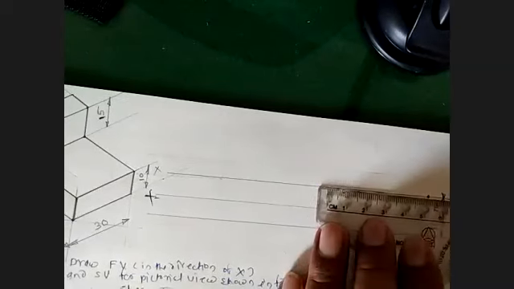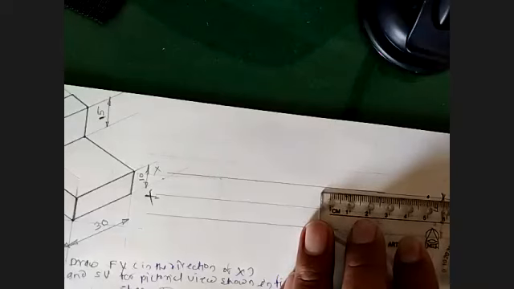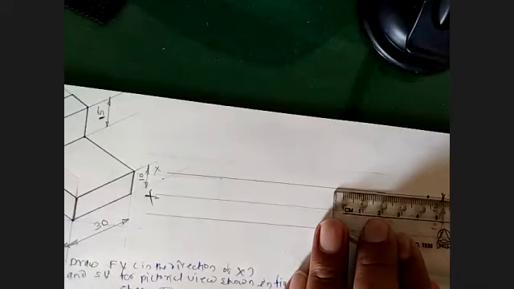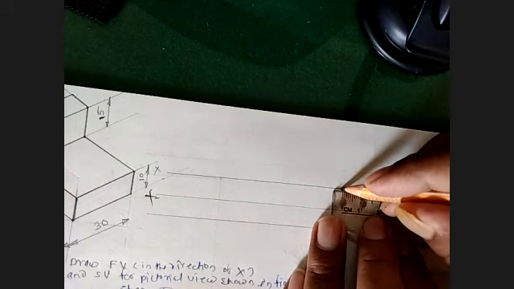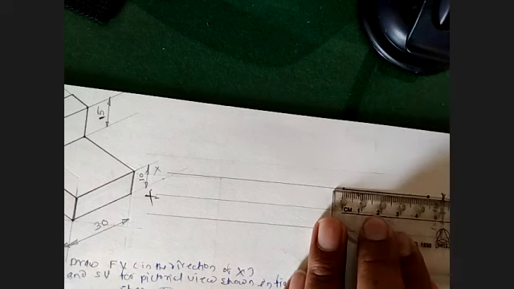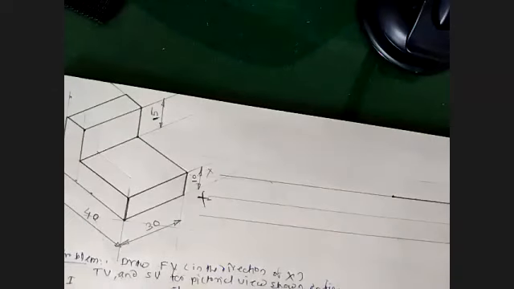So I will mark one point here. Then your length is 40 millimeters, so I will take 40 and get a line of 40. Then for the front view, the next dimension is the height.